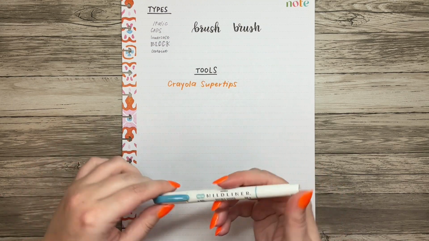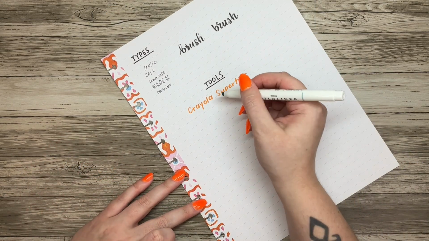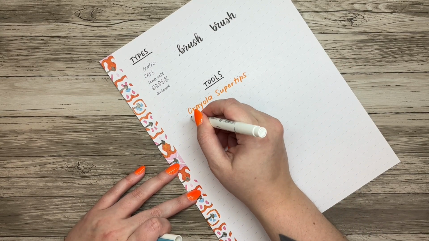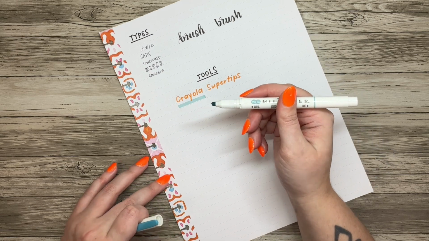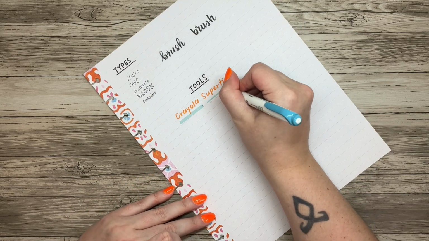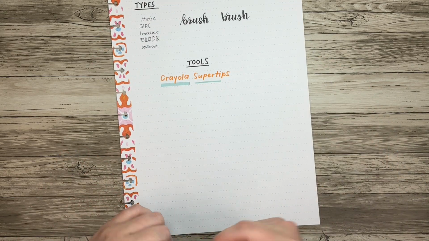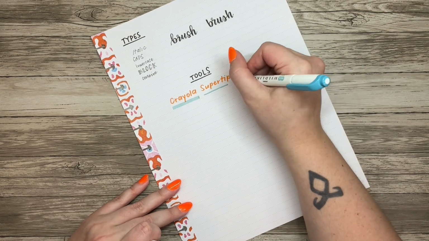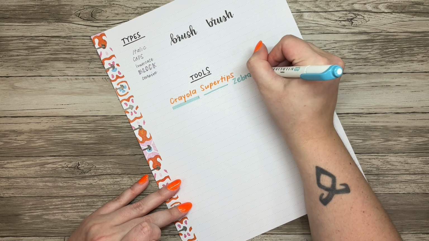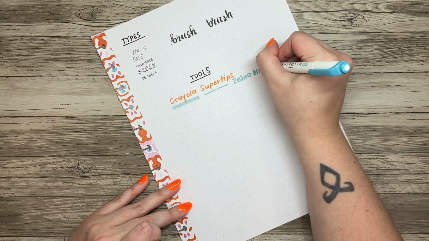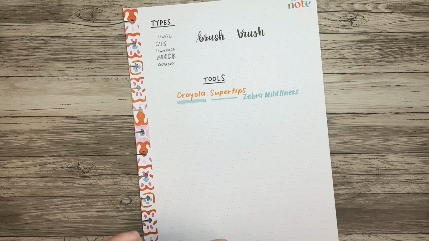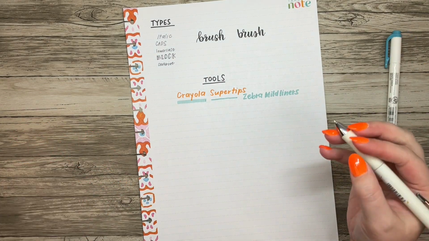Mild liners, so Zebra mild liners. If you have not seen a mild liner, they have two sides to them. So they have this like highlighter side, it's called bold on here. And then they have a finer tipped side. And these are really great, honestly. You can use them for a lot of different things. You can use them to write. You can use them, obviously, to highlight. There are just so many different ways that you can use them.